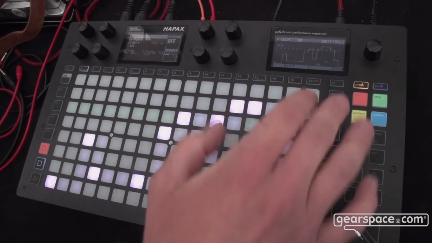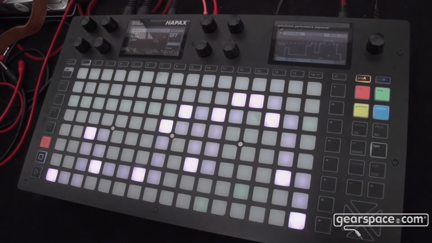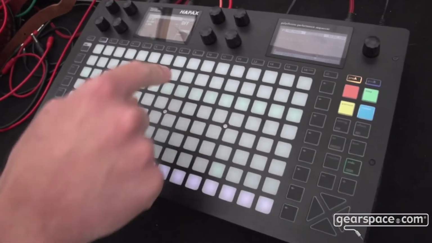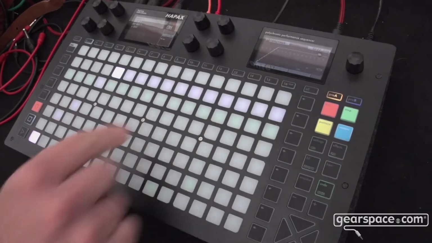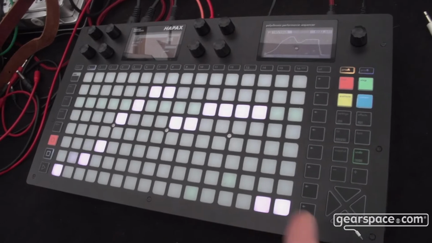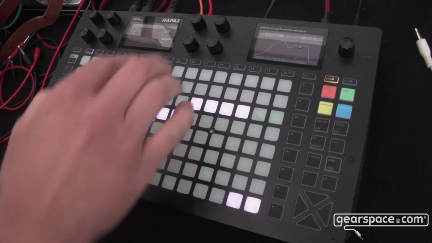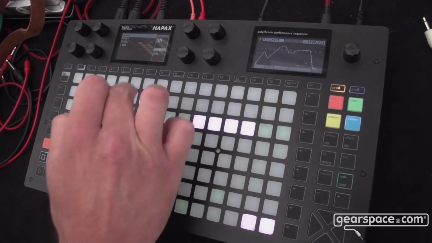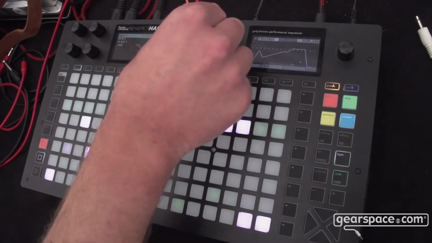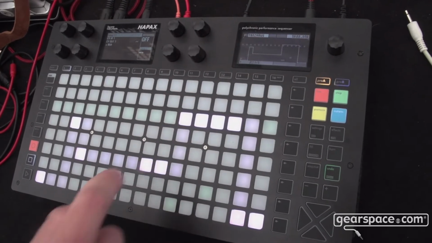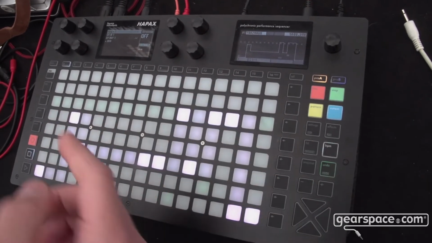And finally, you have automation mode. With very few points, you can draw complex shapes here. So ramps and pretty much any shape that you want. And if you're more into traditional step sequencing of CCs, you can disable interpolation. And so there you have a more stepped kind of sequence.